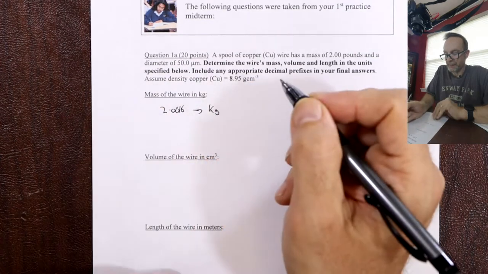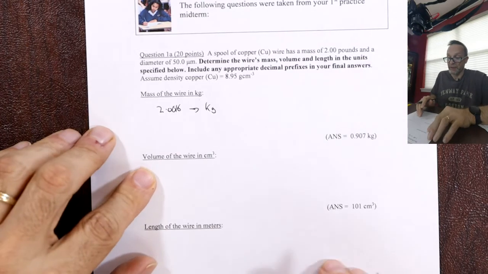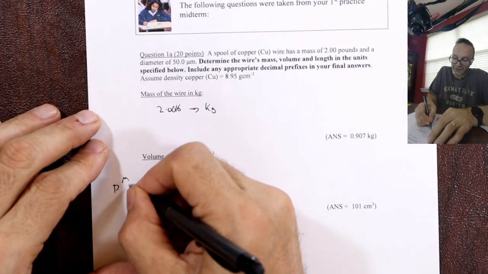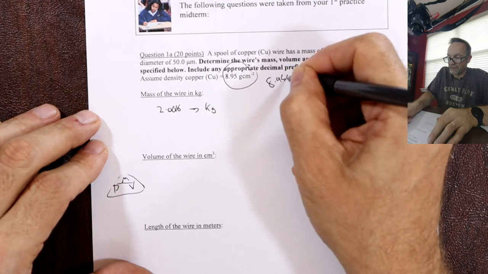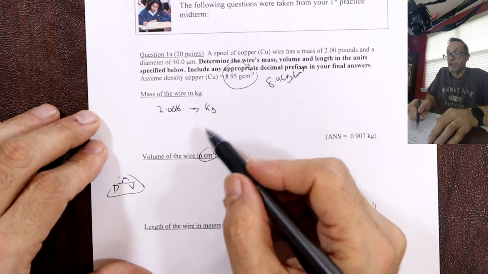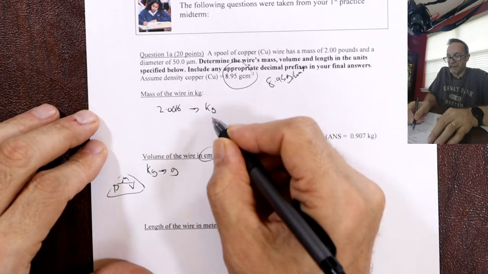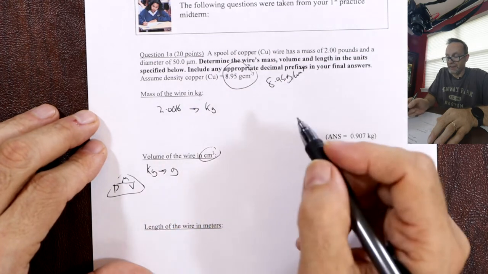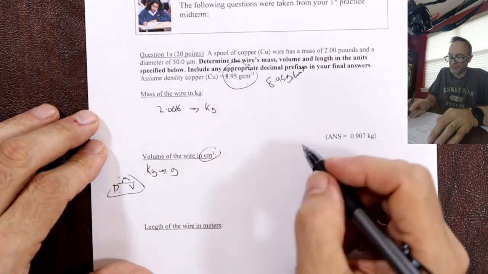Easy peasy. Now, down here, volume of the wire, this is a density problem: density, mass, and volume. But remember, when we use densities, that's 8.95 grams per centimeter cubed, so we've got to use grams. First, turn the mass of the wire into grams, and then use this mass to figure out volume.